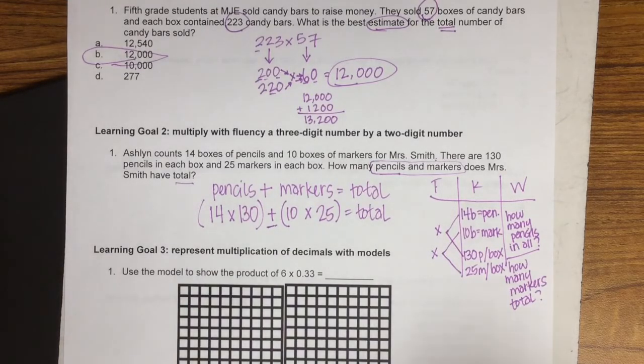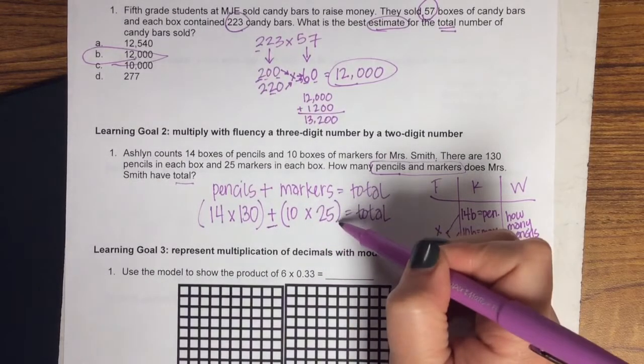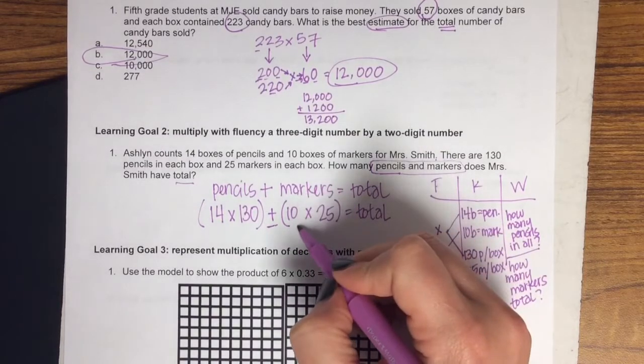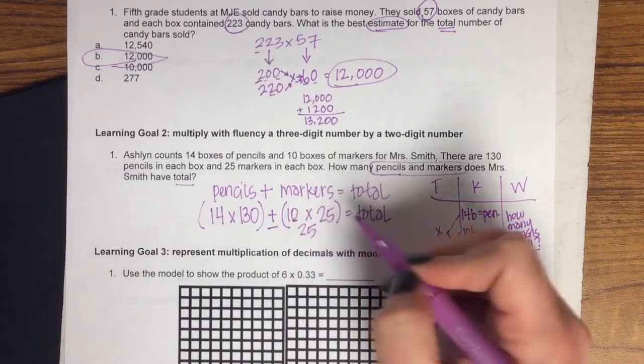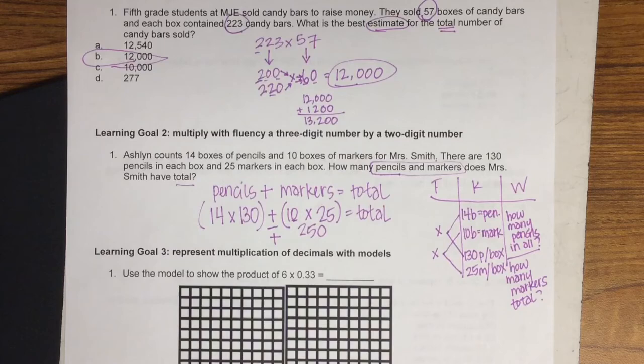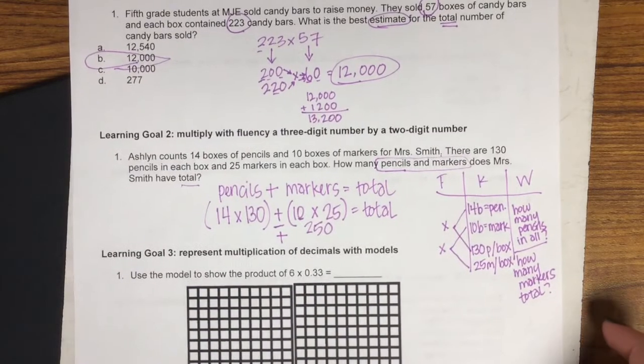So looking at 10 times 25, I skipped over here for a reason because this is mental. I can do 10 times 25 in my head. Because really it's 1 times 25, which is 25, and then I need that 0 as a placeholder. This number over here, 14 times 130, this is what goes back to our 3-digit times 2-digit multiplication. So I'm going to do this one on a piece of notebook paper using our 3 different strategies, depending on which one you chose.